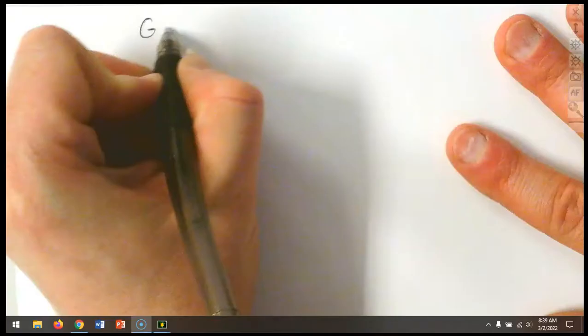There's other ways that we'll learn about in later sections on how to graph these. But in this section, we're going to make tables, get ordered pairs, and graph the line. Okay, so I'm going to give you a partially completed table, and you're going to use this to graph the line.